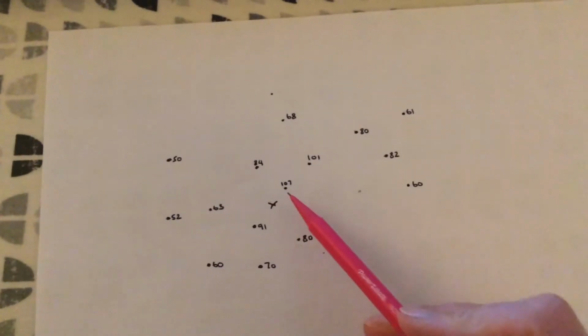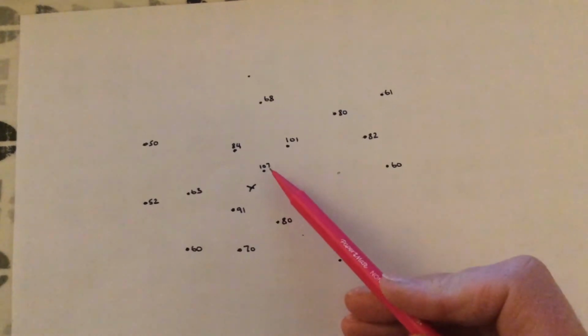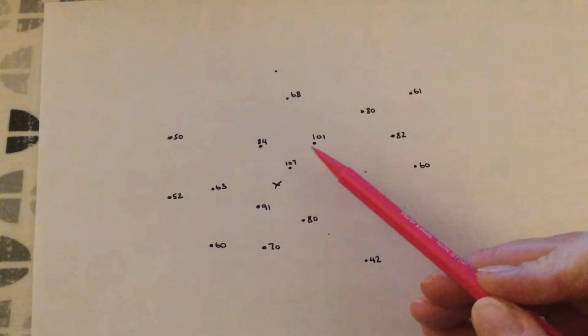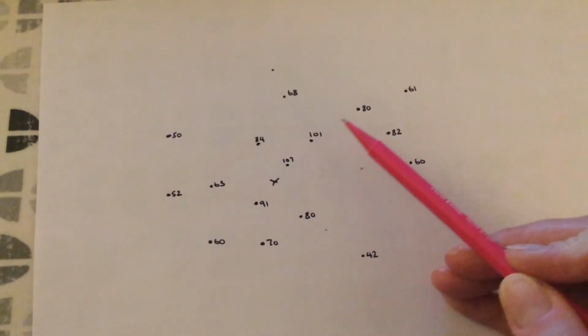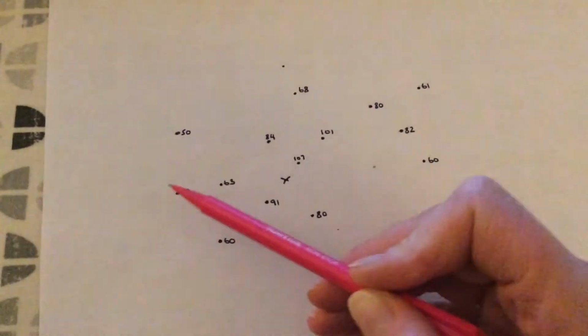So the first thing to do is to have a look at the general pattern. Where are the highest and the lowest values on the map? The highest is here in the centre. This cross represents the city centre in Bristol. So the highest reading for nitrogen oxide was here, 107. And generally speaking, the pattern is that as you go out from the centre of the city, the values decrease. Like here along this line, they decrease. The lowest is down here, 42, and then you've got a couple in the 50s over here.